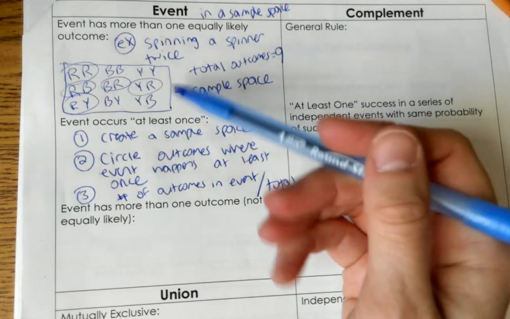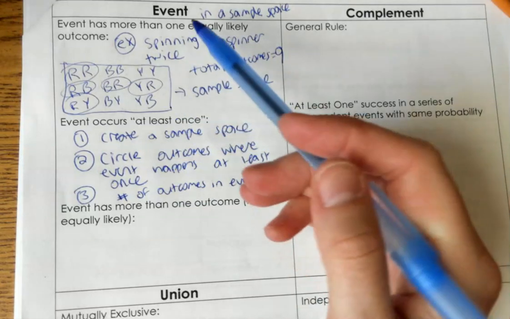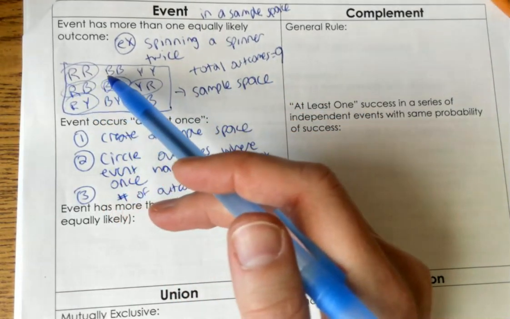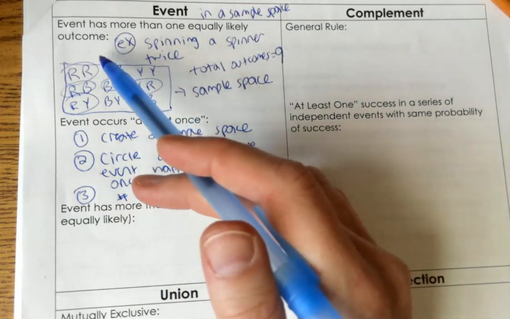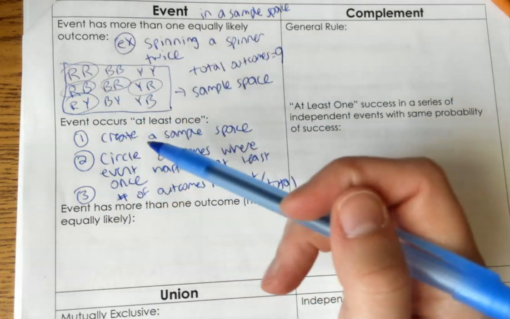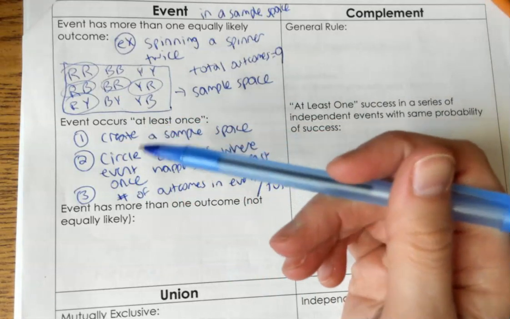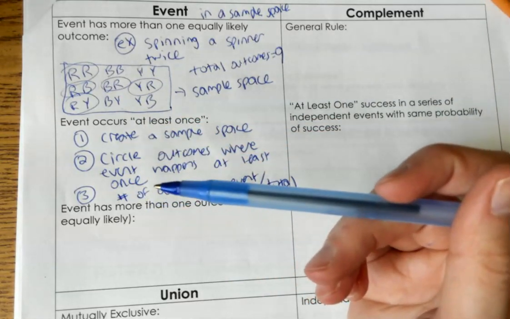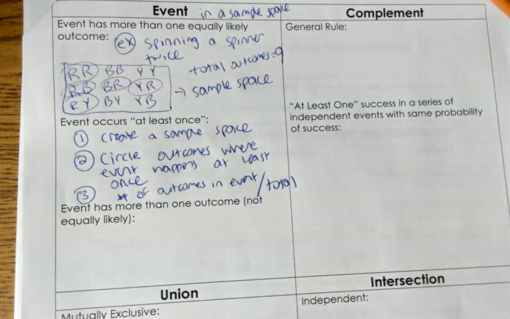All right, so these two were basically kind of the same thing, right? Except maybe in here I could talk about, instead of 2 events happening, I could have like flipping heads or flipping tails, that kind of thing. So these two, you're creating a sample space and then circling all the events that are considered part of the outcome. I'm sorry, circling all the outcomes that are considered part of the event.